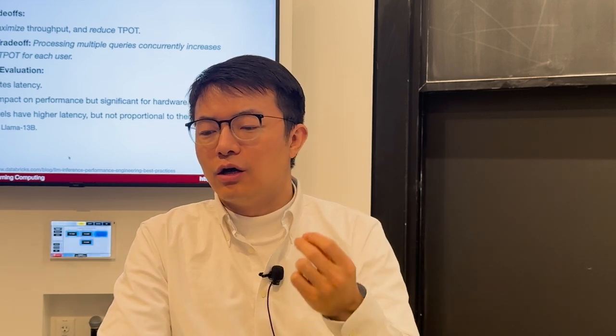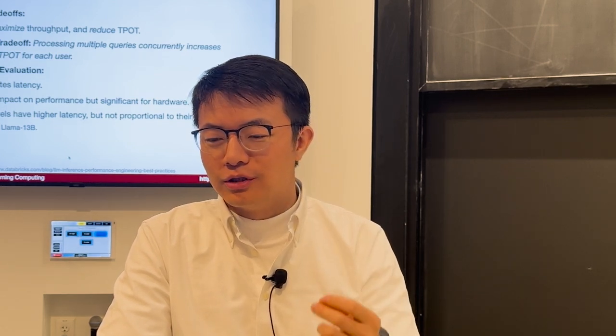So the goal of the inference system optimization is to minimize the time to the first token. Okay? And we want to maximize the throughput and also reduce the time per output token. And there's usually a trade-off between the throughput versus the time per output token. We are going to see that.